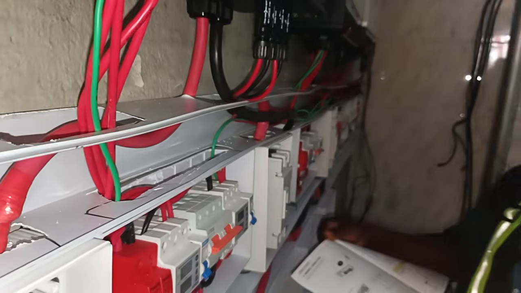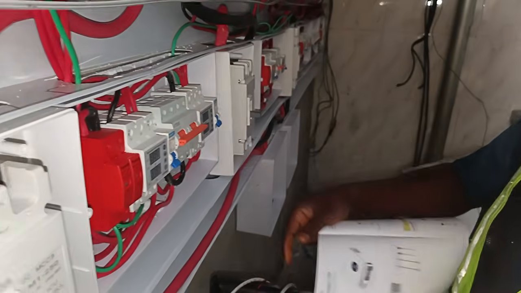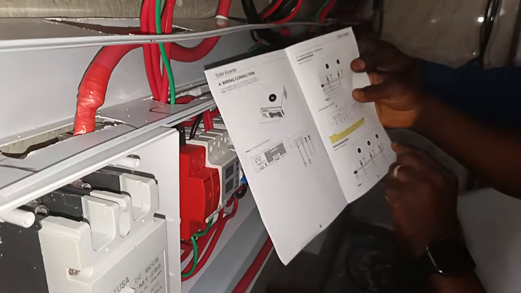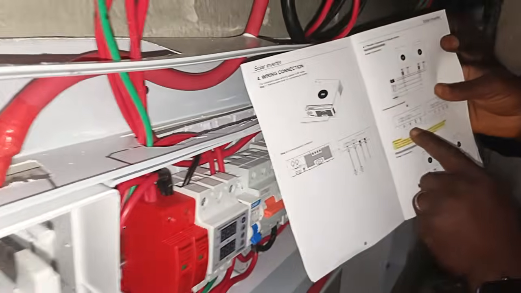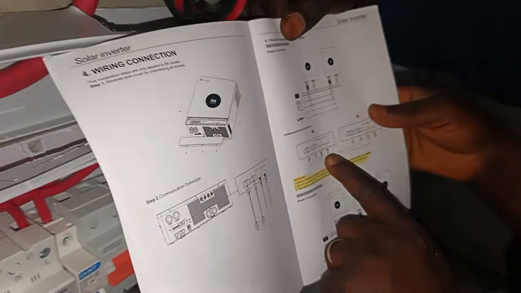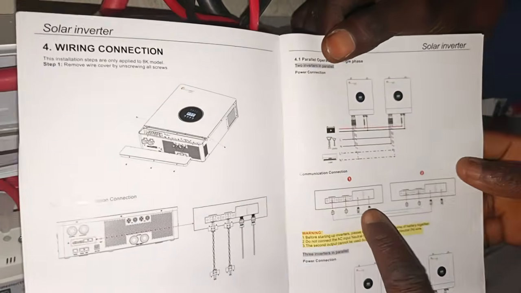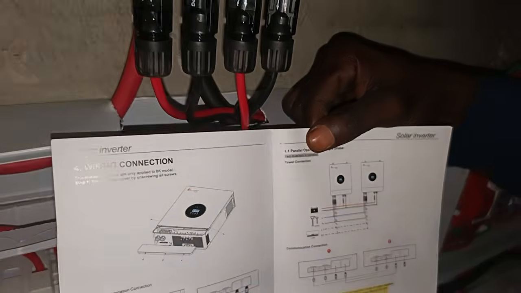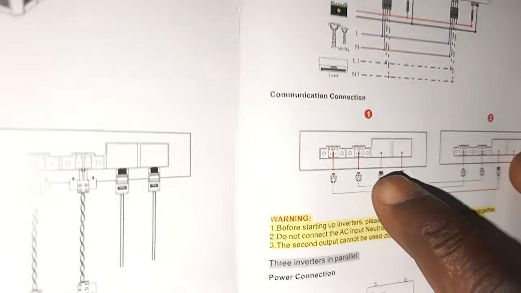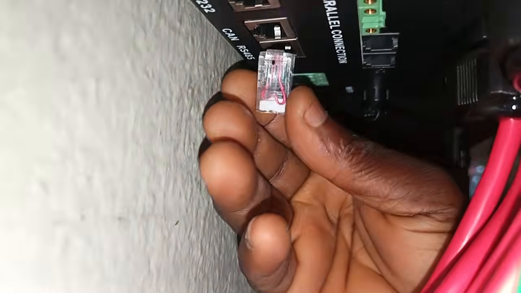So as you can see, this is for two. Just follow your manual. Don't be scared. I'm starting with this very first one. So please go under. Under here, you can see these two. You can see this is our connector. The connector is here. So guys, I'm putting my connector here.